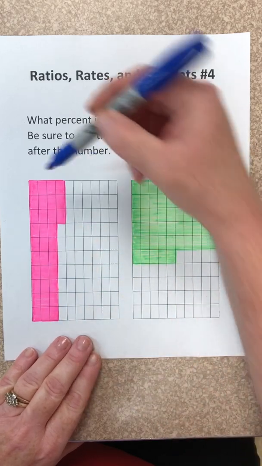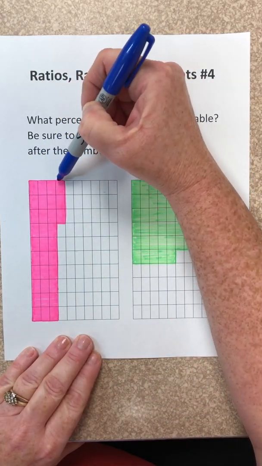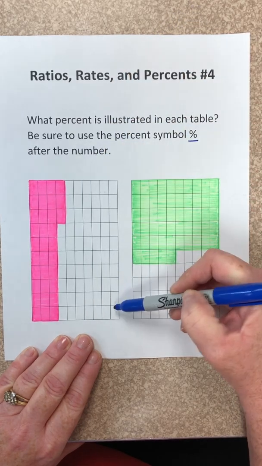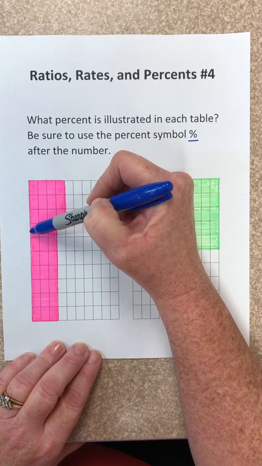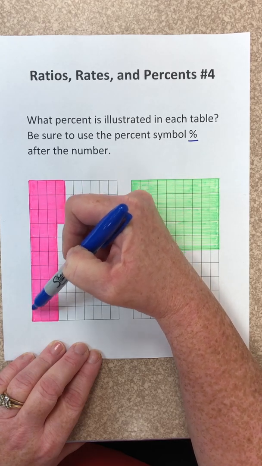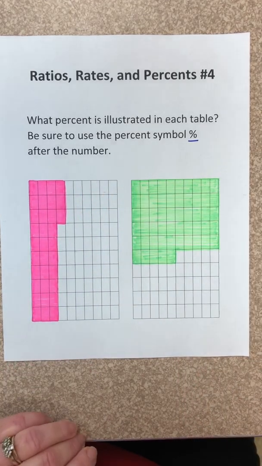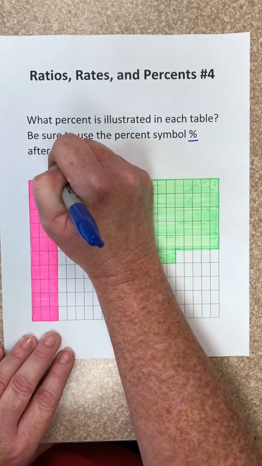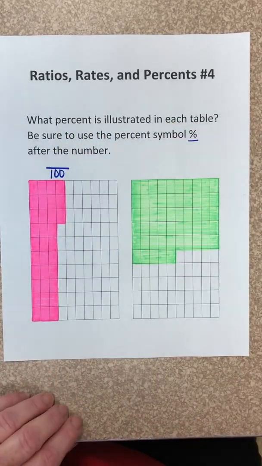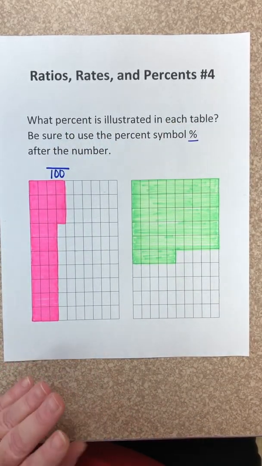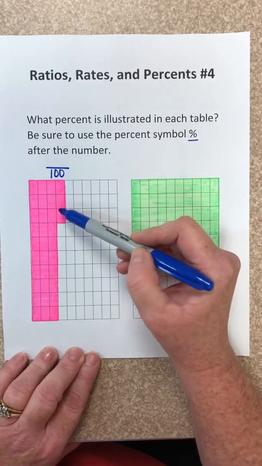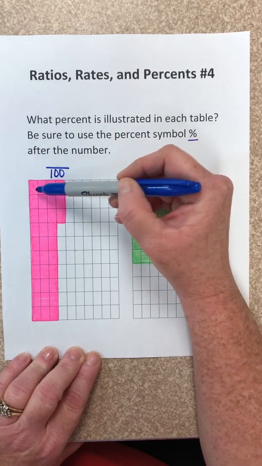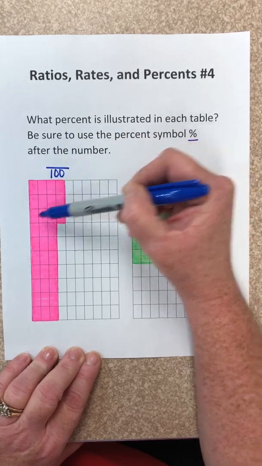In this first one, we have 1, 2, 3, 4, 5, 6, 7, 8, 9, 10 columns. And now 1, 2, 3, 4, 5, 6, 7, 8, 9, 10 rows. So 10 times 10 is 100. That will be the bottom number, or the denominator, of our fraction. Now all we need to do is find the numerator, and that would be how many of these boxes are shaded. Well, I could count individually 1, 2, 3, 4, 5, 6, 7, 8, 9, 10, 11, 12.